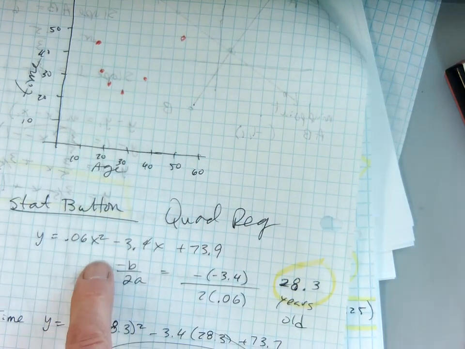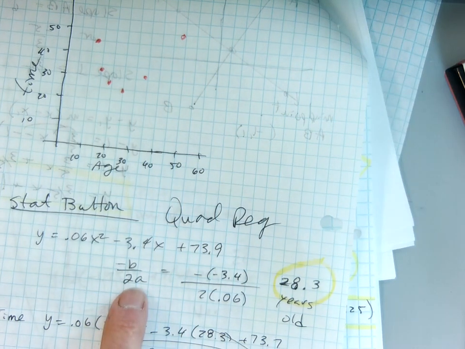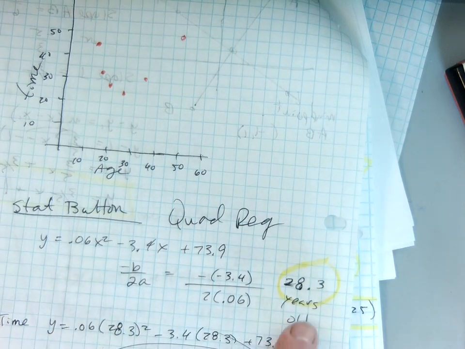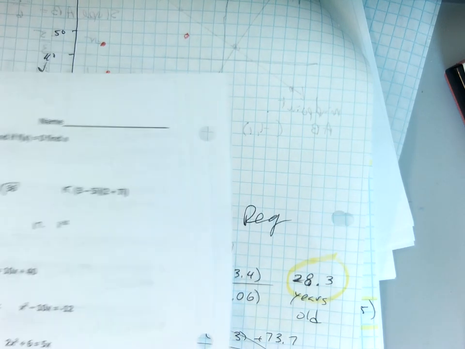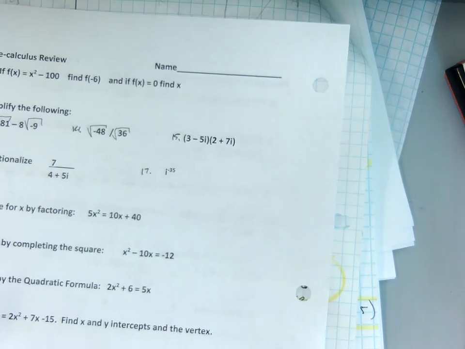So anyway, I did use the stat button. These are the answers I got. To find the maximum, I do my negative b over 2a. So I got my negative 3.4 over 2 times a. Turns out about 28.3 years old would be the fastest. I plugged it in, it's about 25.5, which is a little deceptive because according to my chart, the fastest could be at 25 anyway, okay?